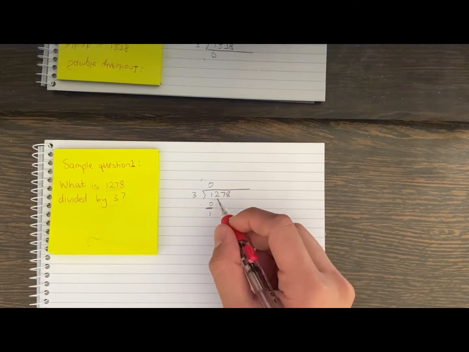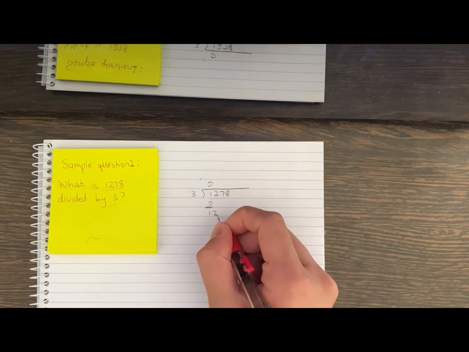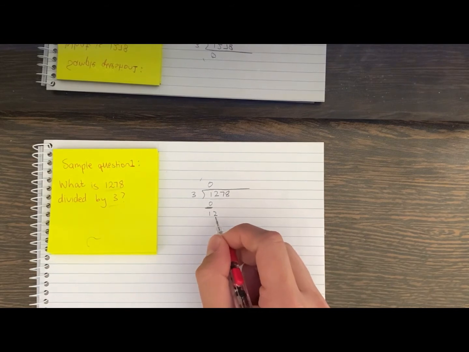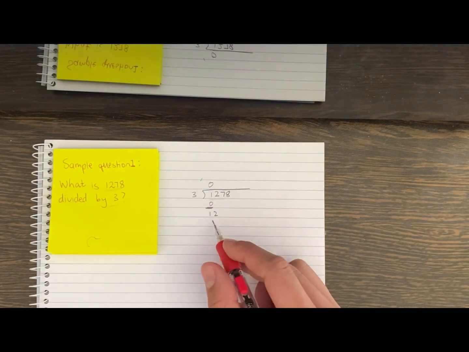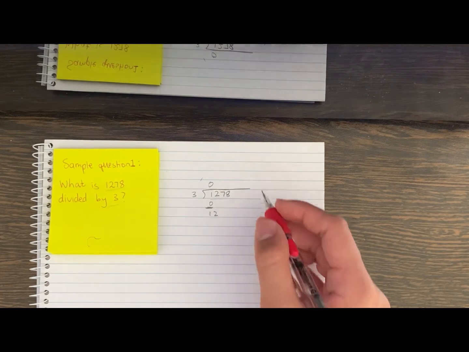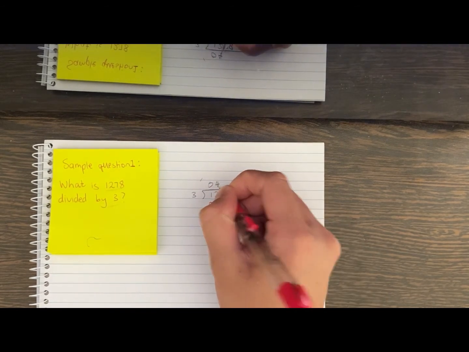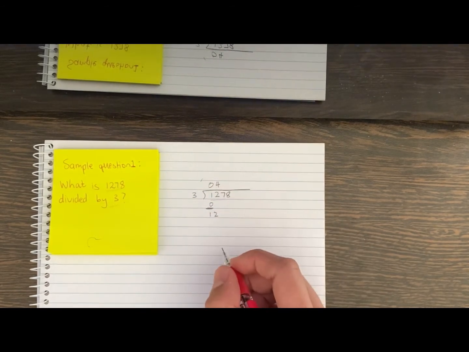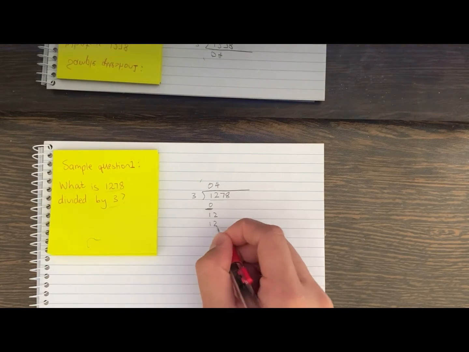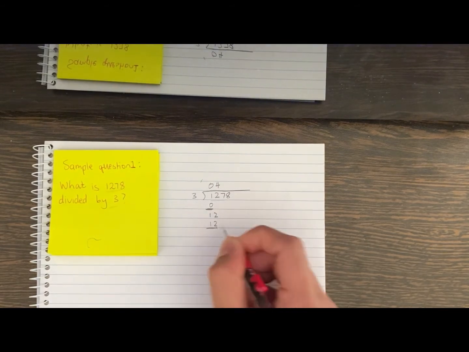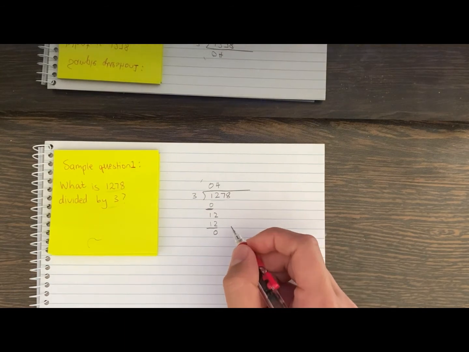Then you move on to the number on the right. Pull the 2 down, and you've got 12 as a whole here, and you think, how many times does 3 go into 12? Divide into 12, well, that'll be 4. And then 3 times 4, that will be 12 again. And you do a little subtraction again, and you actually get 0.